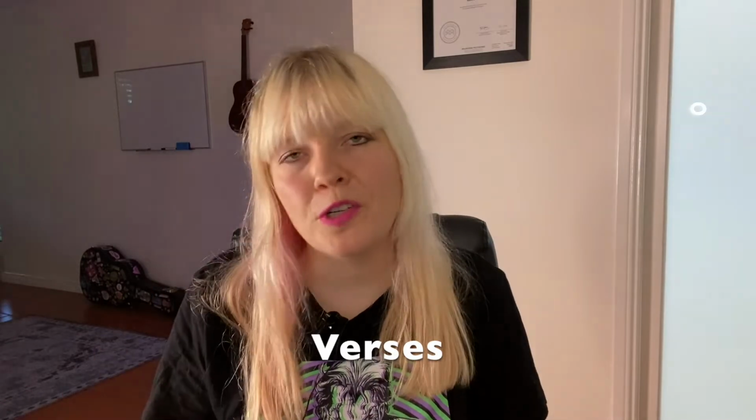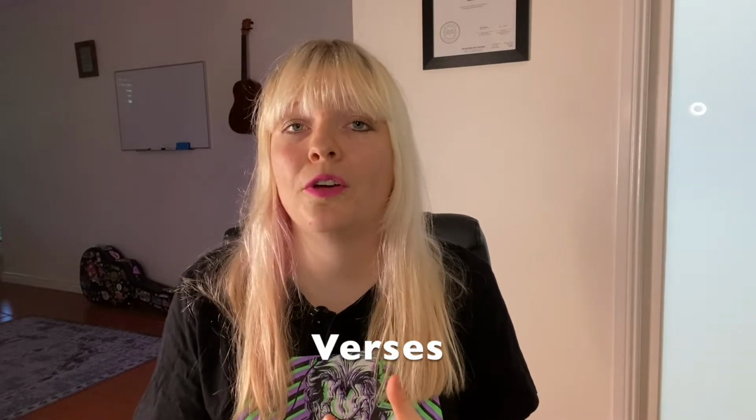Next, we have the verses. So verses are the most lyrically heavy section. It's usually where a lot of our storytelling goes on. Typically, you're going to hear about between 3 and 4 verses per song. And each time we hear the verse, the melody is usually quite similar, like the vocal melody, but the lyrics are different.